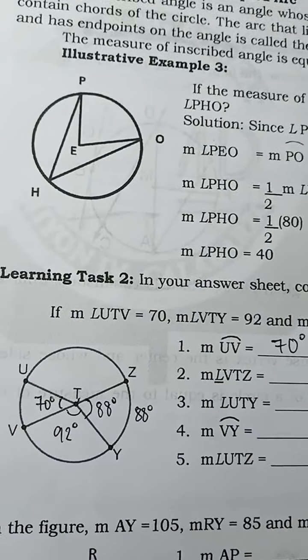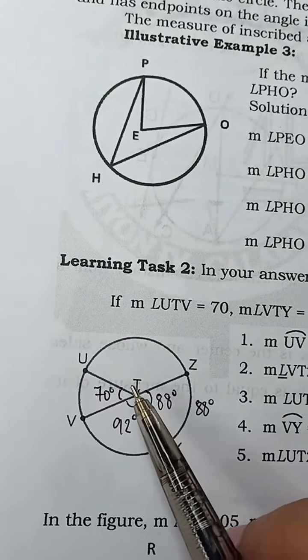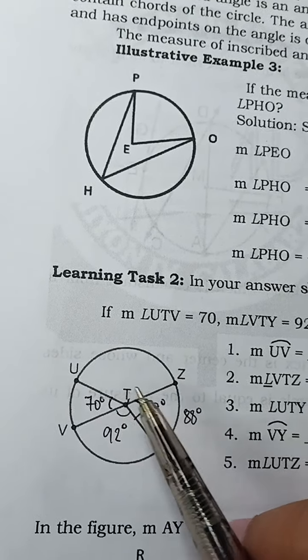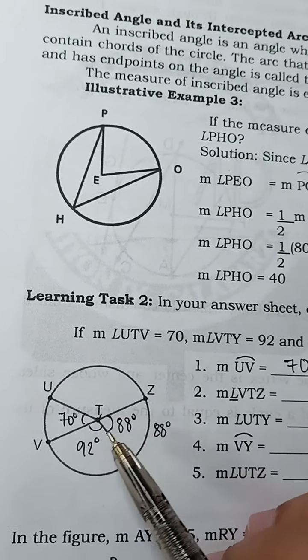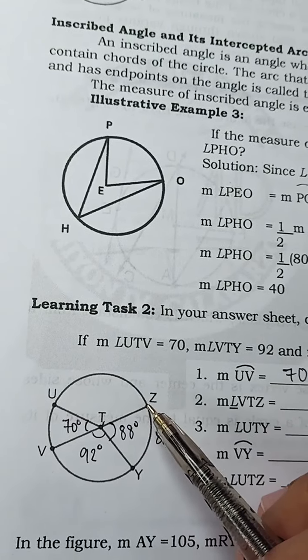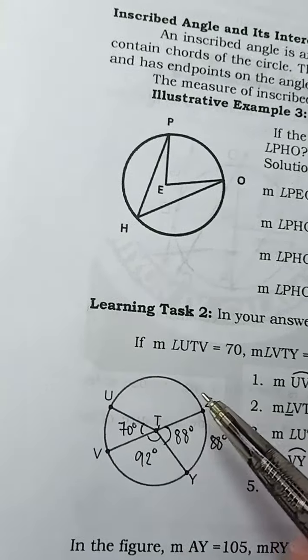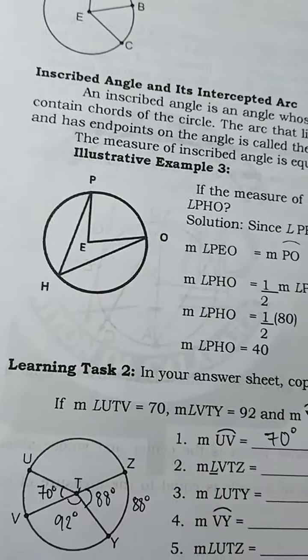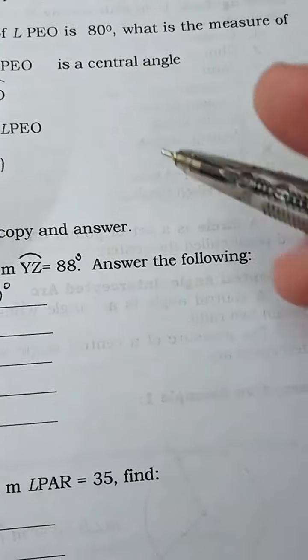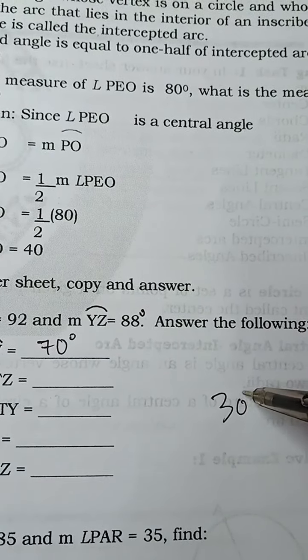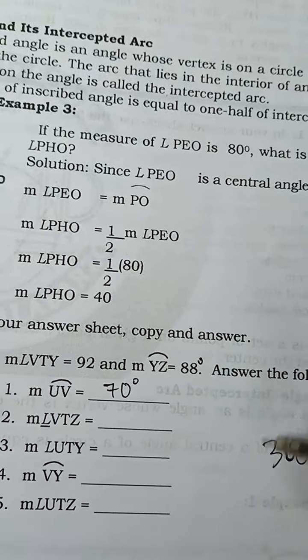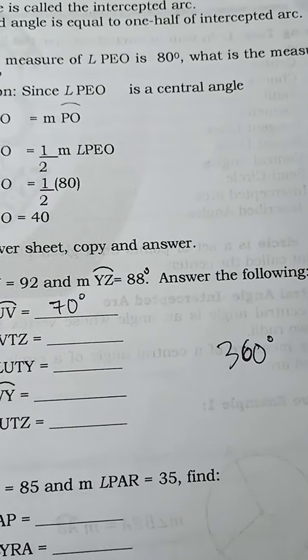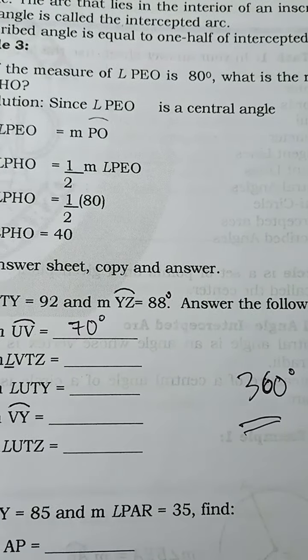Remember that the whole circumference of a circle measures 360 degrees.